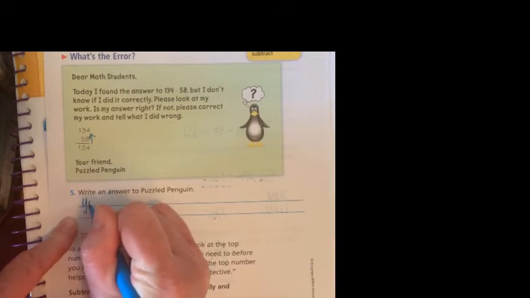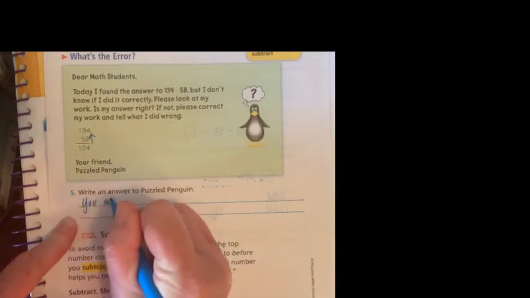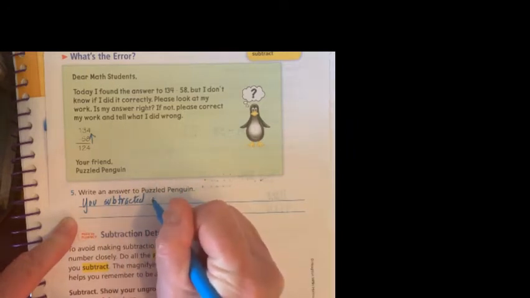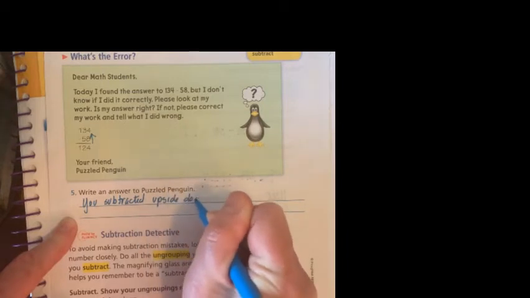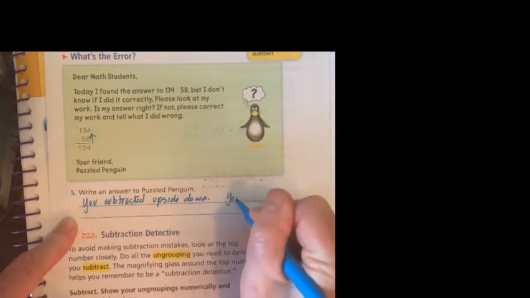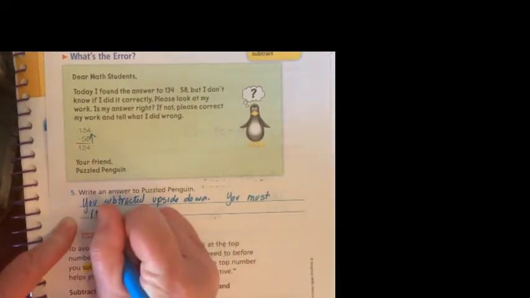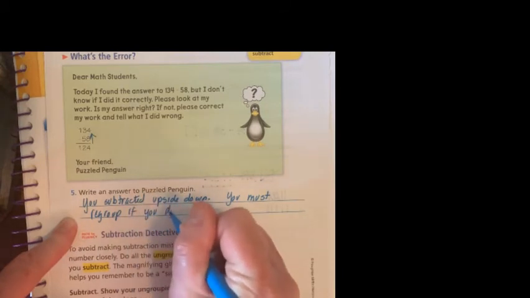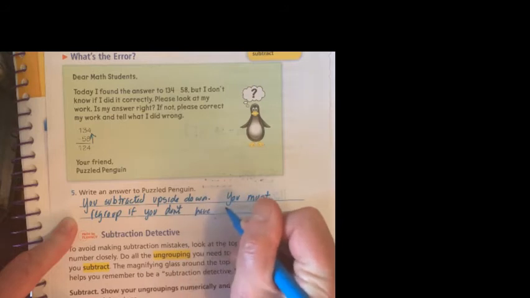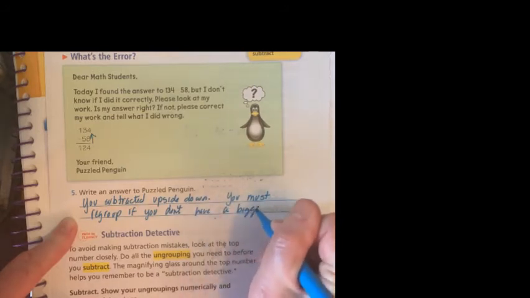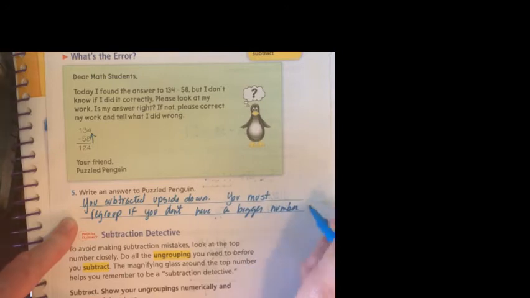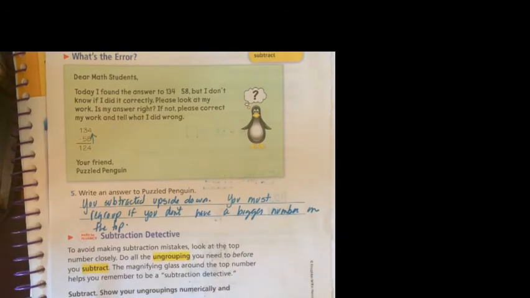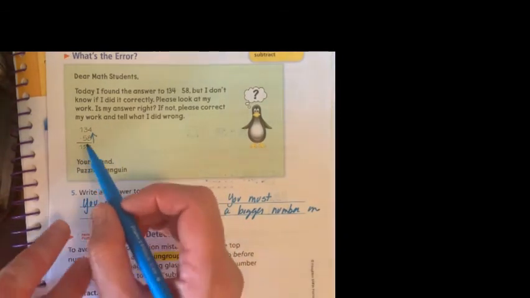Okay, so you subtracted upside down. You must regroup if you don't have a bigger number on the top. Okay. This is a common mistake that people make.